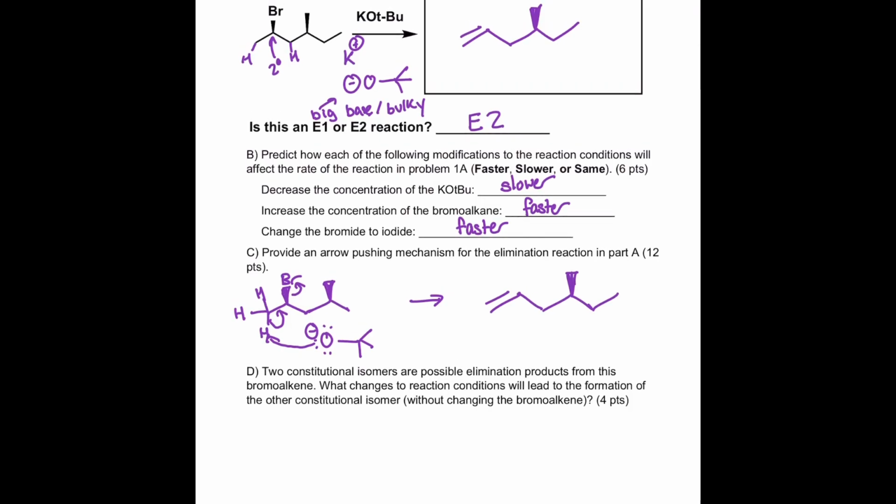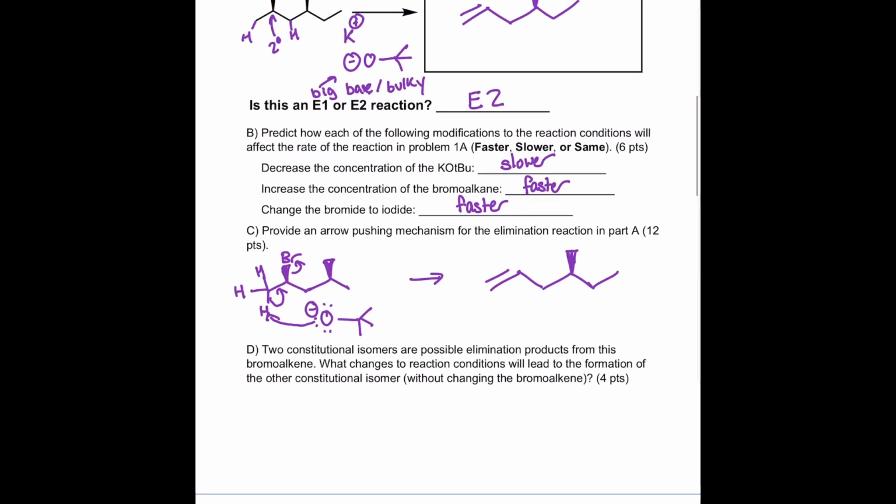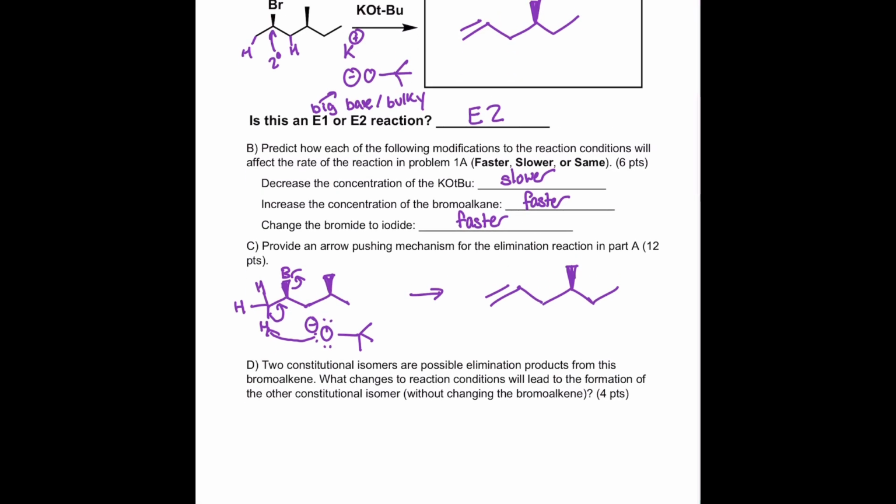And then for D, 2 constitutional isomers are possible elimination products from the bromoalkene. What changes to reaction conditions will lead to the formation of the other constitutional isomer without changing the bromoalkene? So we aren't changing anything about our original starting product. What we can really do is change what our base is.